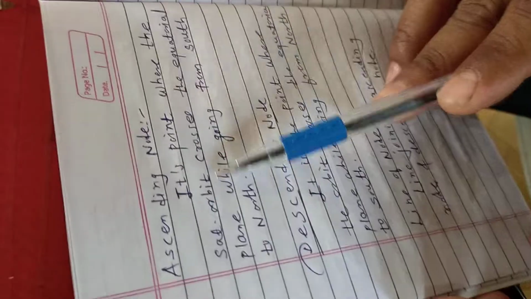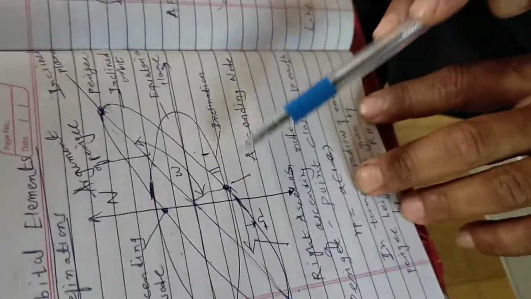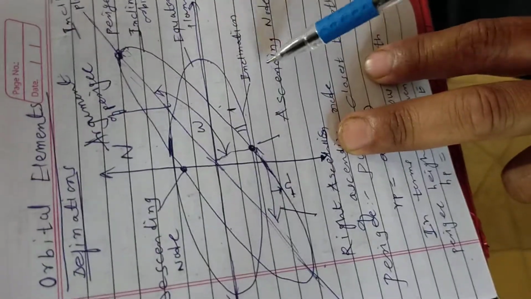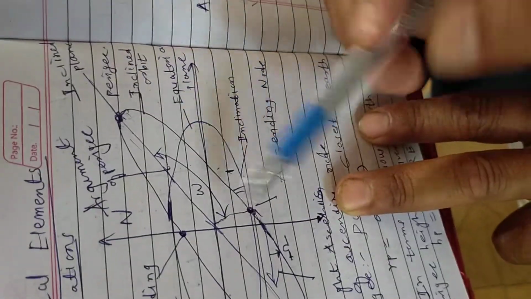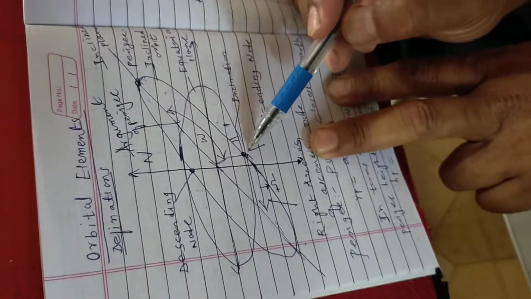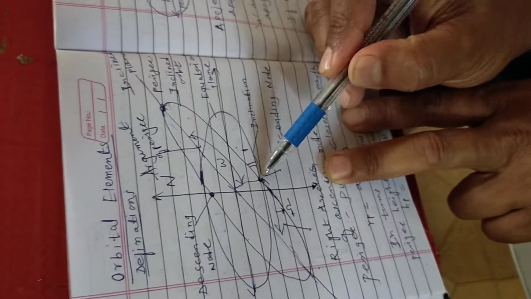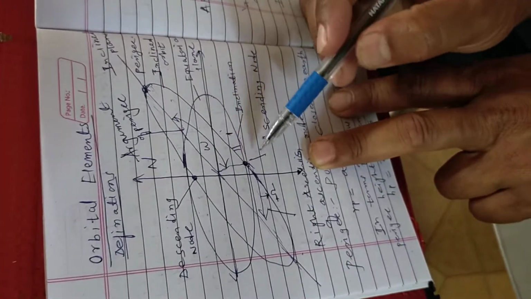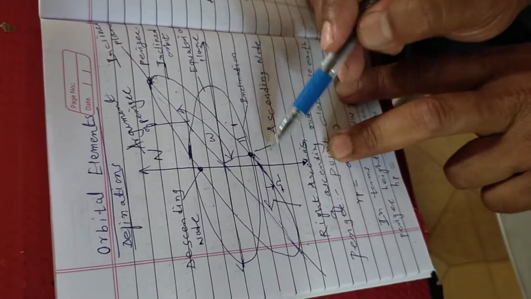Then next definition is the ascending node. So what is the ascending node? Consider this figure again. Ascending node is the cross section point of the equatorial plane, that is this plane, and the satellite orbit, when the satellite is moving from south to north.